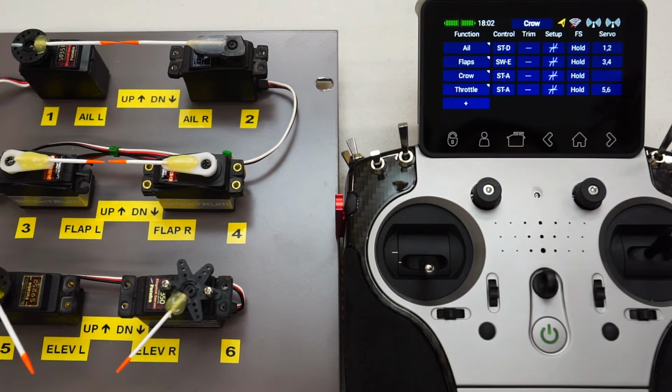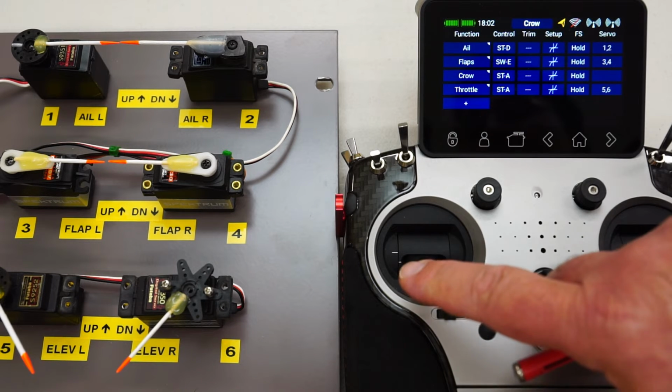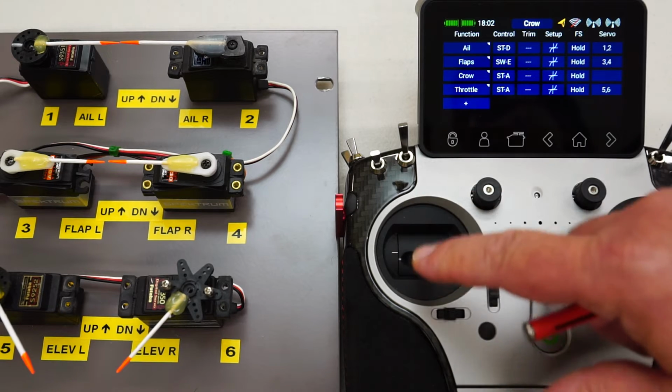A lot of radios don't offer those features. So you might have a function menu in another radio, but it's nowhere near as flexible as the Core and Atom radios. So it's a really good idea to really understand the function menu. It's the best part of the radio, really. Second would be the telemetry features, but that's just my opinion. Okay, now for our Crow or butterfly function, what do we need to do with this stick?